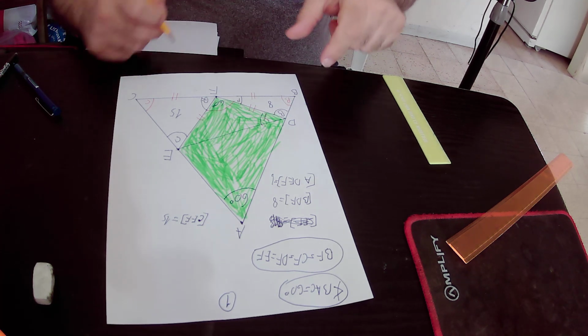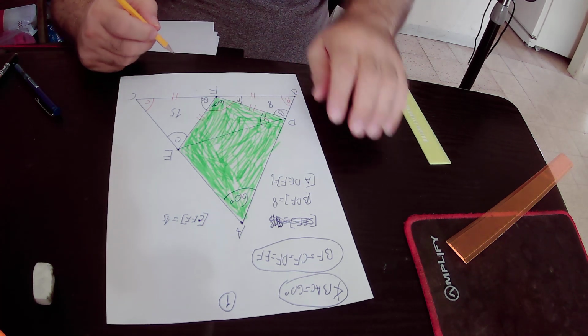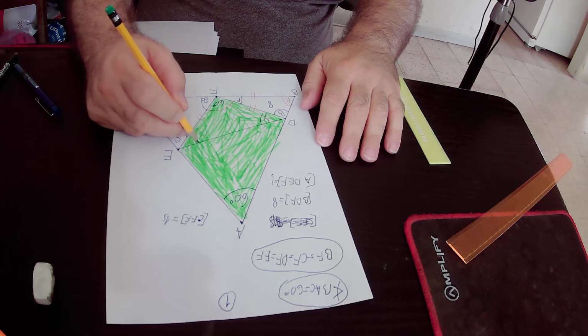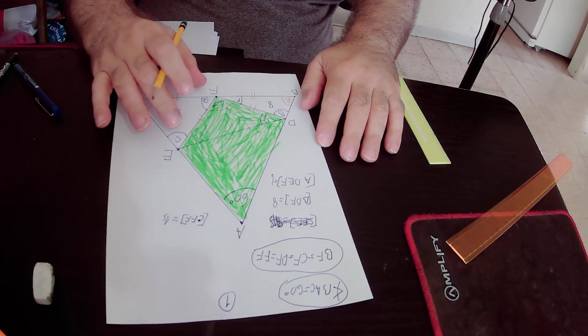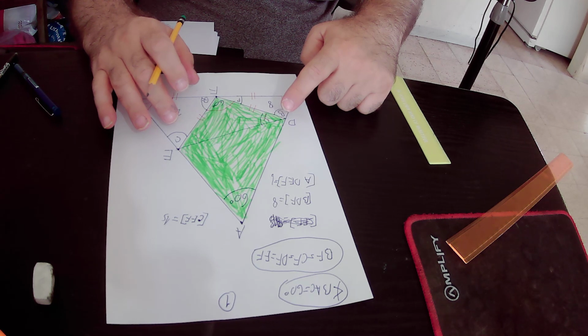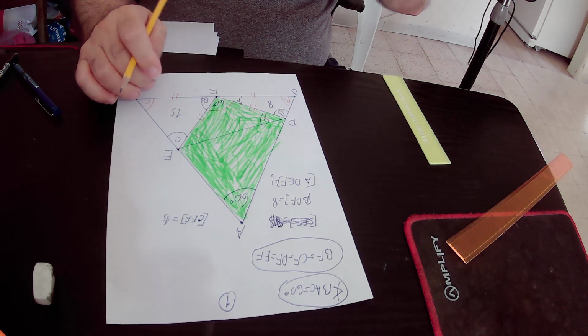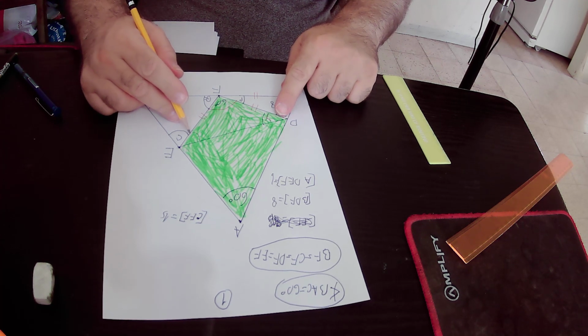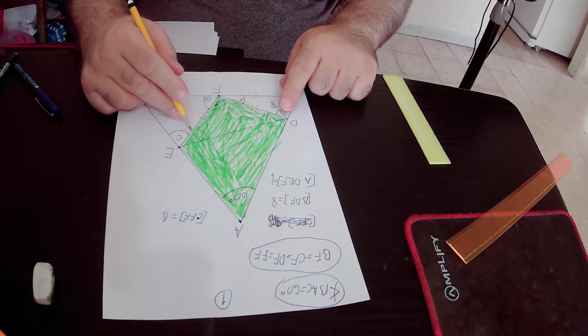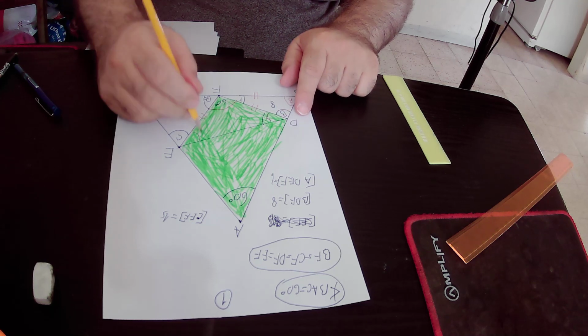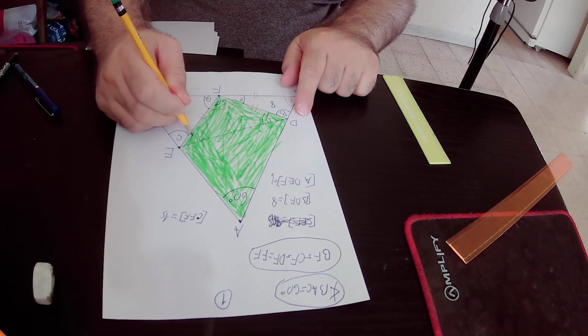So in front of DF we have angle FED, and in front of FE we have angle FDE. So according to rule number 1, those two angles that are located in front of equal sides are also equal to each other. That is to say, this angle is also equal to y.